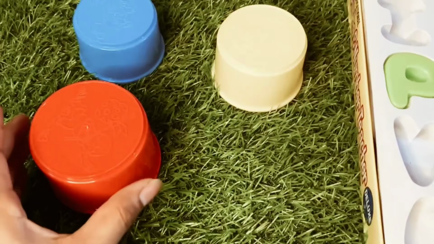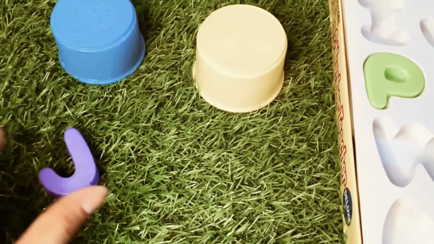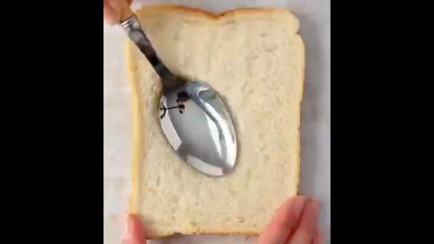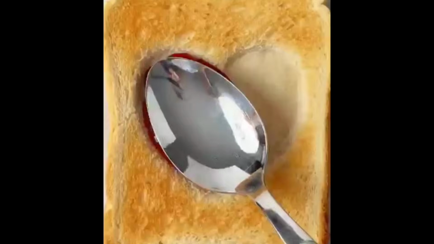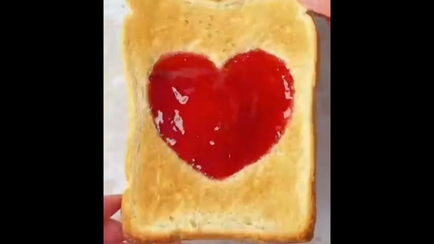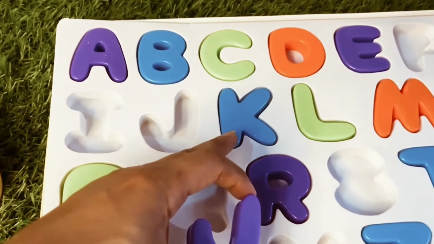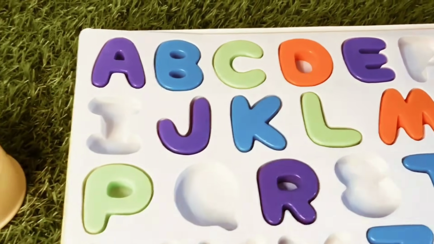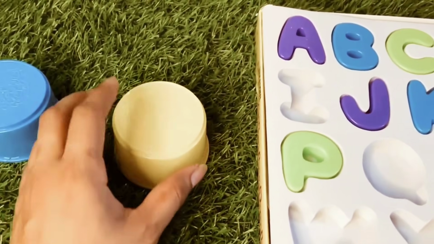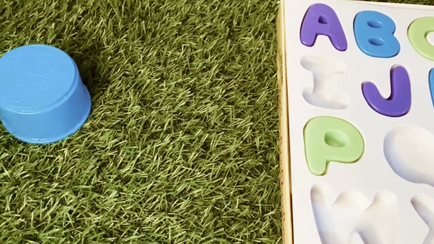Let's see which letter we get now. We get letter J. J is for jump. Let's put the letter J right here. Let's see which letter is inside this. Oh, we don't get any letter.